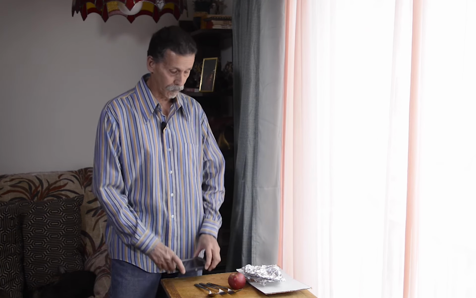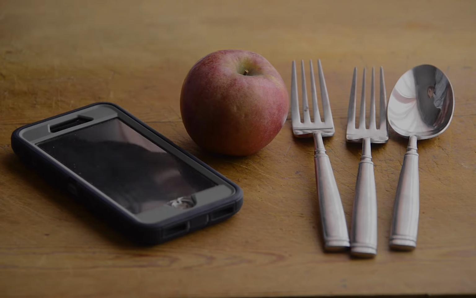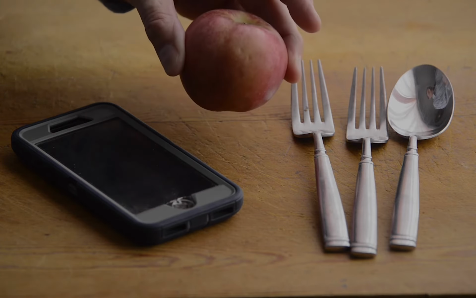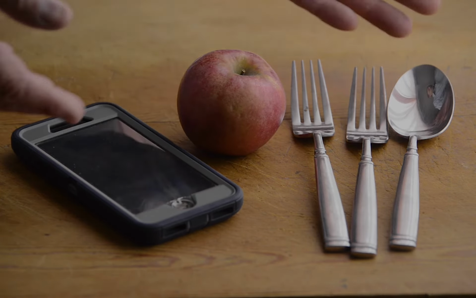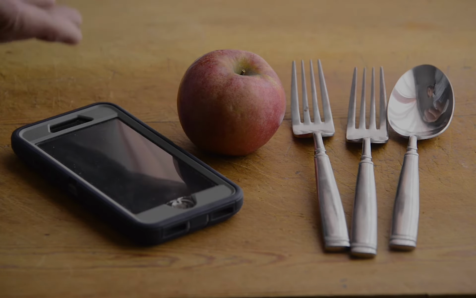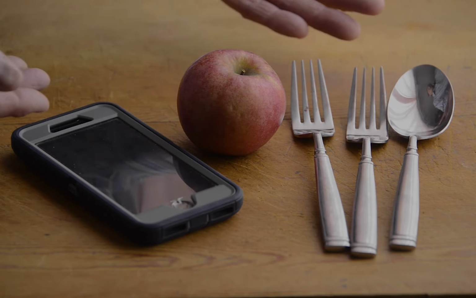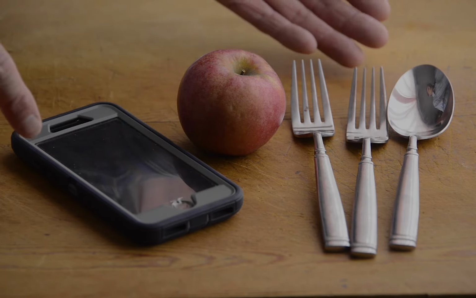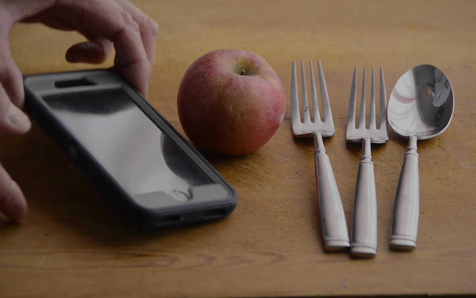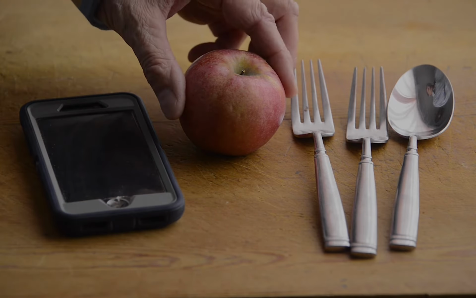So let's get started. Today we're going to go to our kitchen. We're going to pick a food product, which is my apple. Part of our assignment this week is to find a food, some kind of prop that you can use for your assignment so we can photograph with your cell phone. So again, I decided to use my apple.